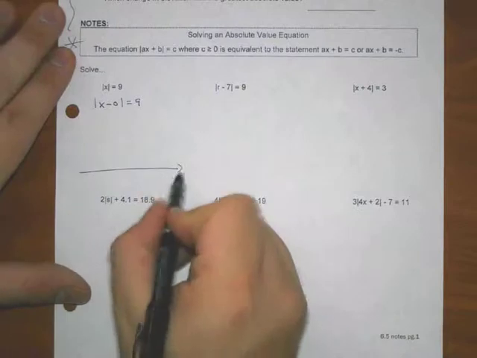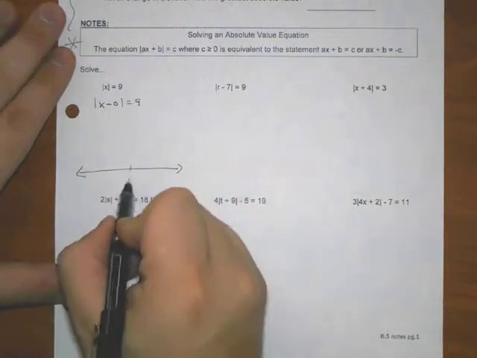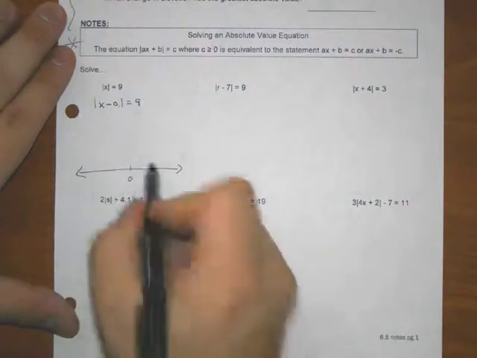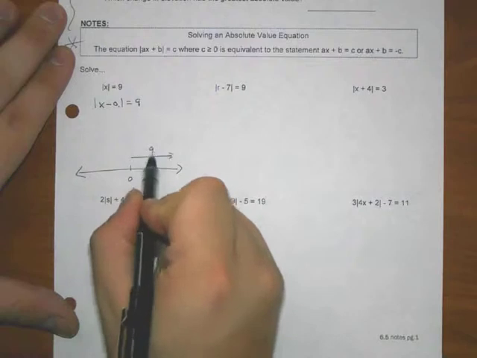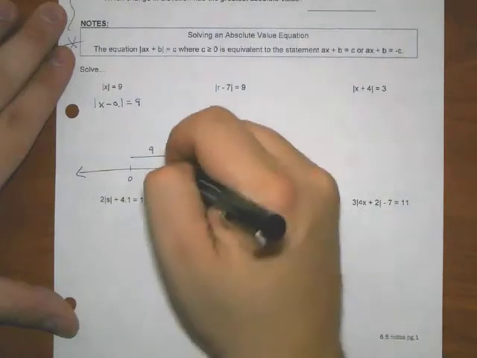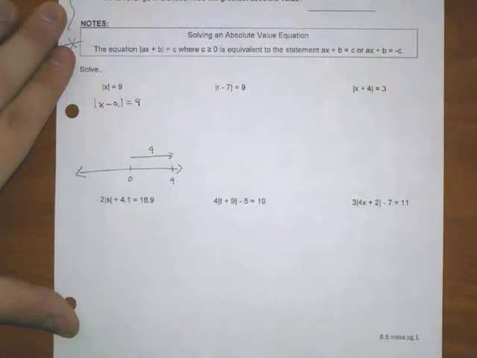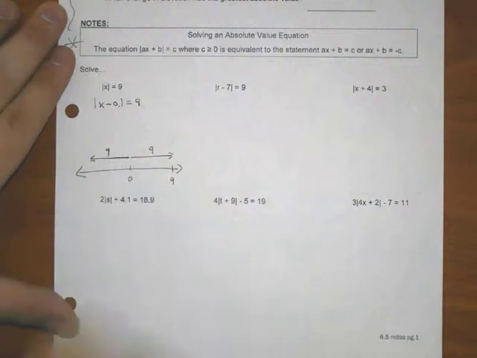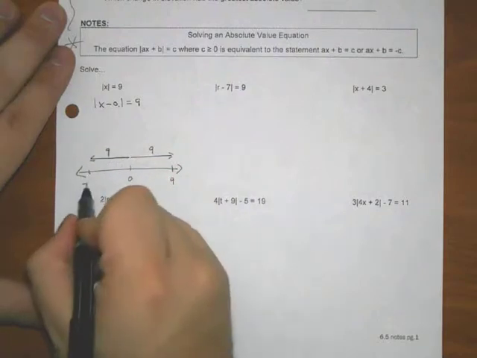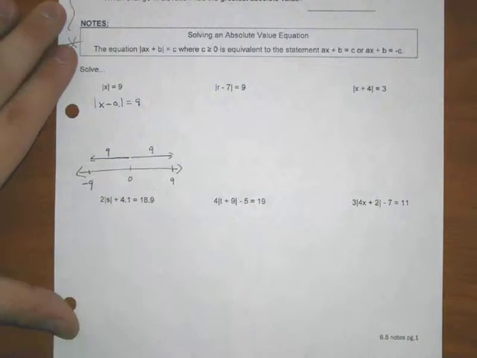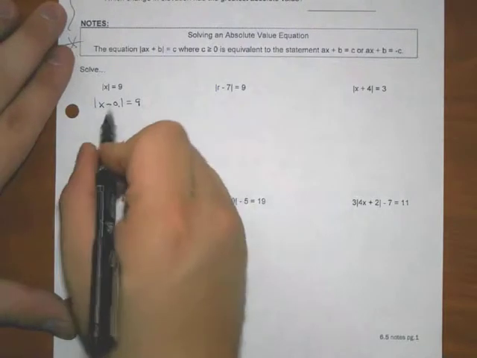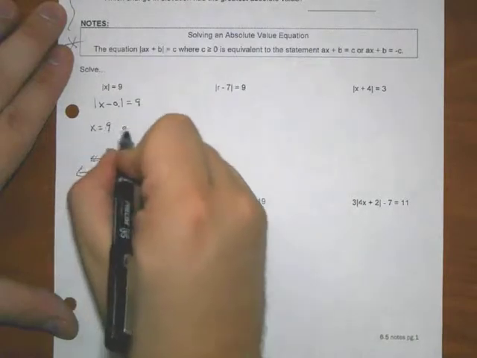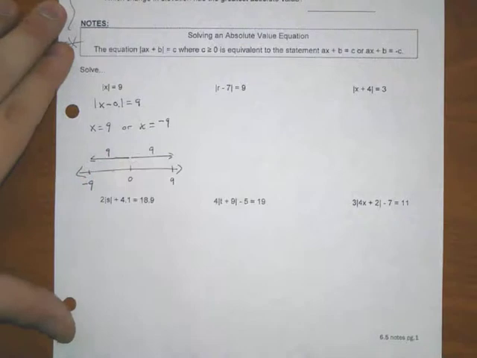So one way to approach this might be to draw a number line, put our 0 in the middle, and say what number is 9 places away from 0. I could walk 9 spots to the right away from 0, and I should end up at 9. Or I could walk 9 spots to the left on the number line, and I end up at -9. So by this distance approach, the solutions to this equation should be x is either 9 or x is -9.